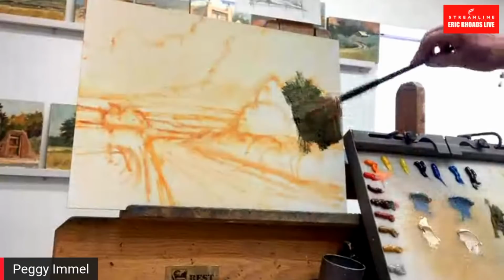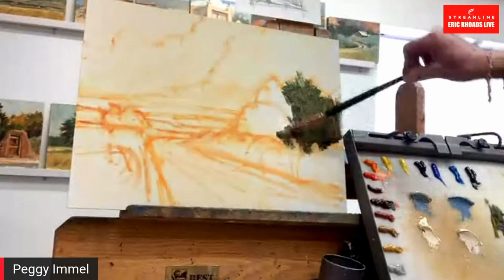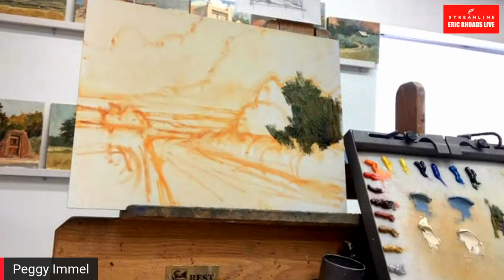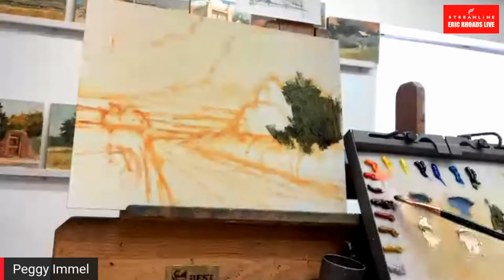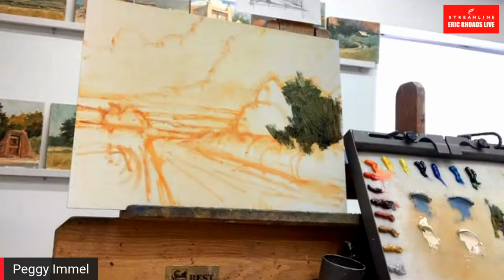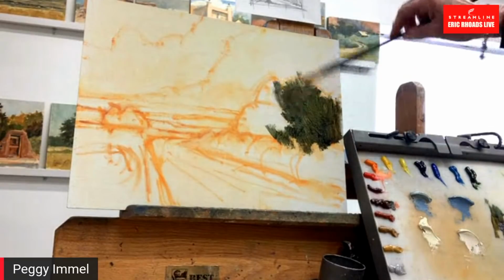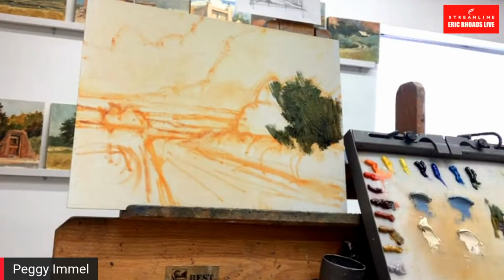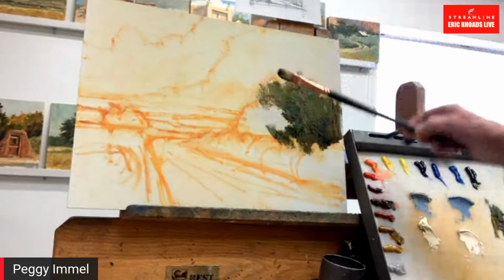First thing I'm going to do is lay in the darkest dark part of this painting. And I'm using 3 greens. I've taken sap green and mixed it with raw sienna and transparent oxide red and ultramarine blue. So I have a warm dark, a cool dark, and a warm but transparent light. Raw sienna is pretty transparent. So I'm just going to lay that in quickly.